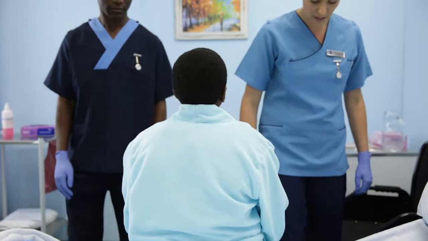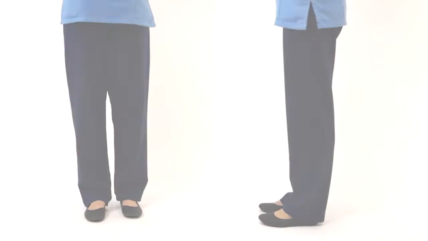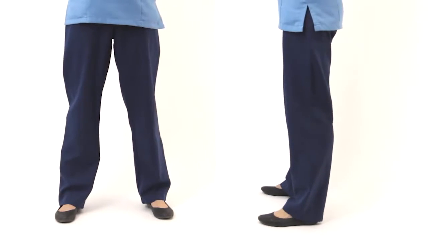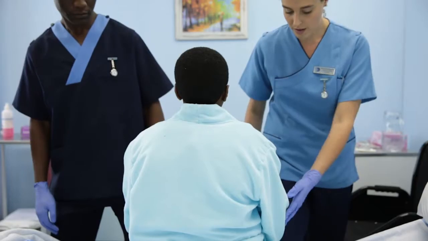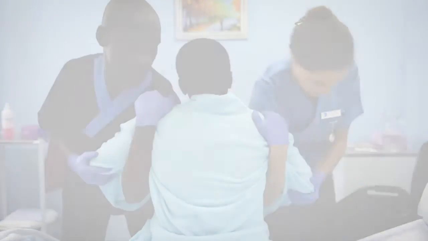If the patient is unable to bear any weight, a second care provider will be needed to assist with this process to transfer the patient to the chair. The care providers will stand on either side of the patient. Have your feet shoulder width apart, with the foot closest to the patient slightly in front of the other. Place your arm closest to the patient under the patient's arm, taking hold of their shoulder.